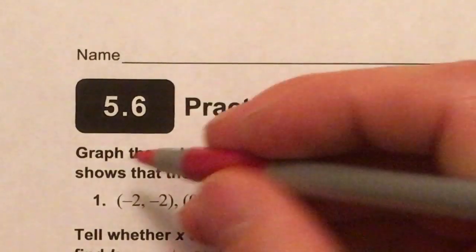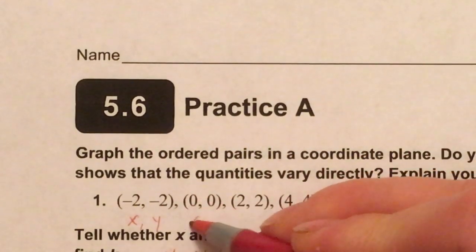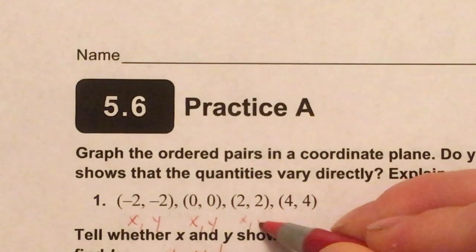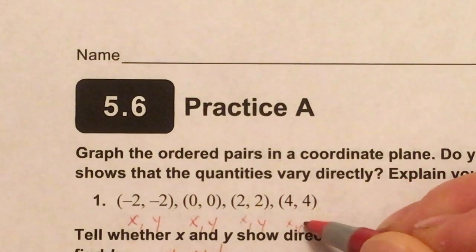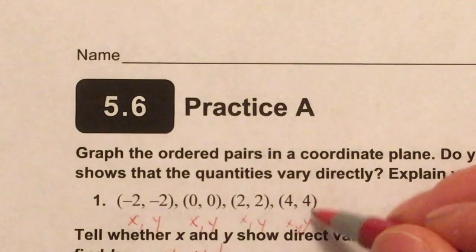Okay. Well, this is the x value, and that's the y value, and that's true for all of these. First digit is the x, second digit is the y, right? They're all x and y values, and the first number does the x, and the second number does the y.